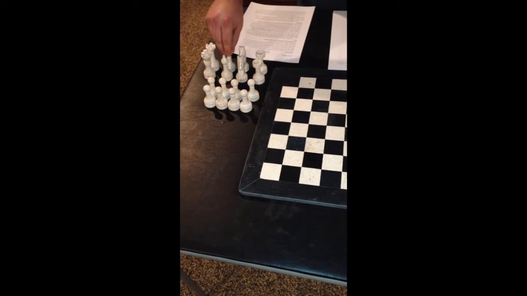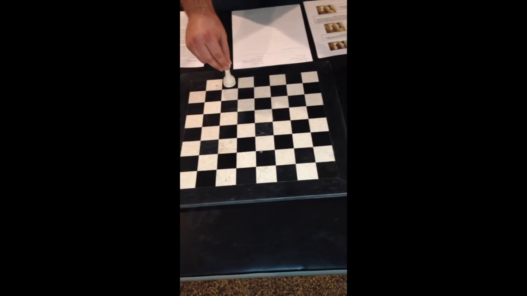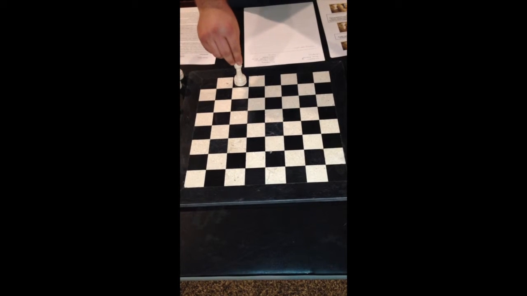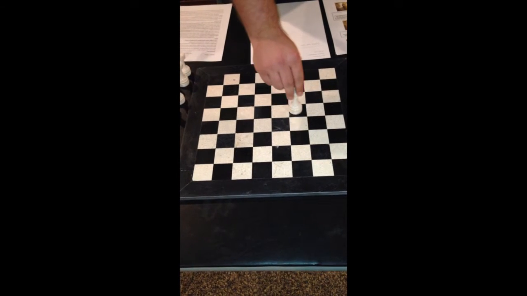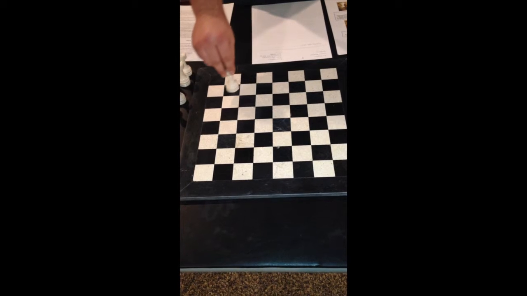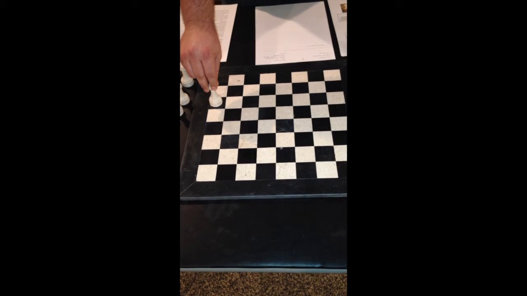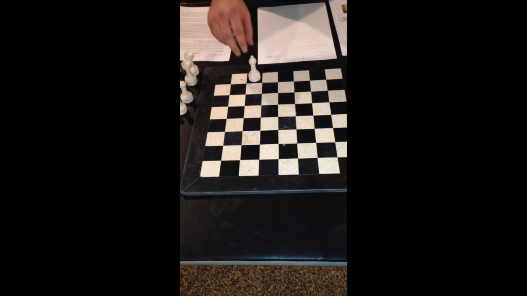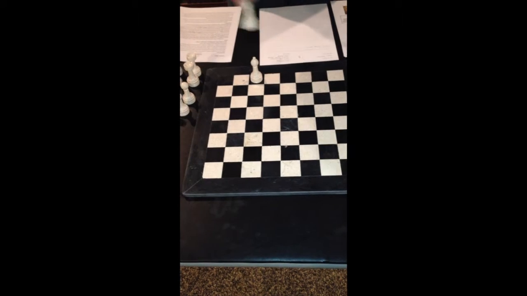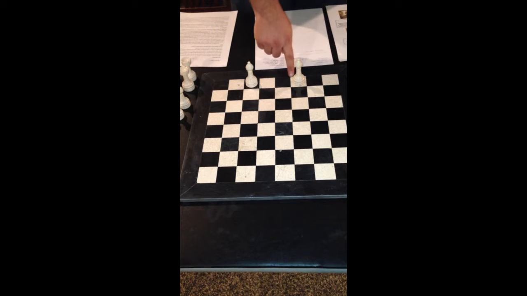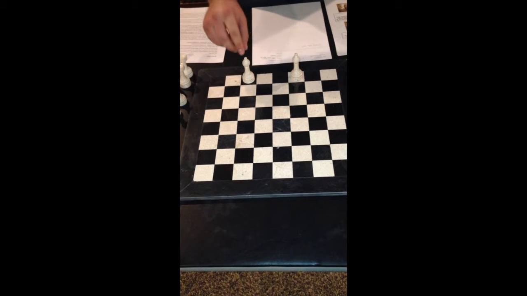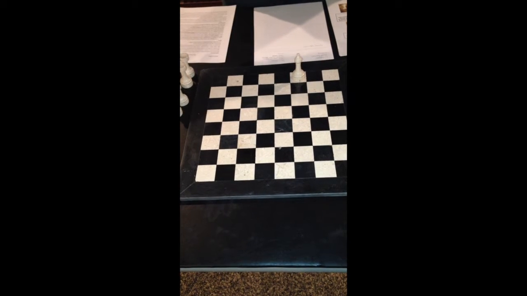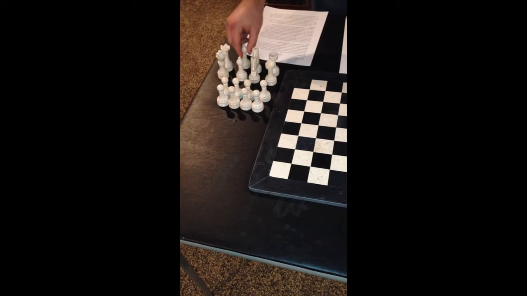Then we go to the bishop. The bishop only moves diagonally. The bishop can move as many places as it wants as long as there's nothing blocking its path. The bishop is also the only piece that stays on the color that it started on. That means that you'll have one bishop that's always on a white square and one bishop that's always on a black one.